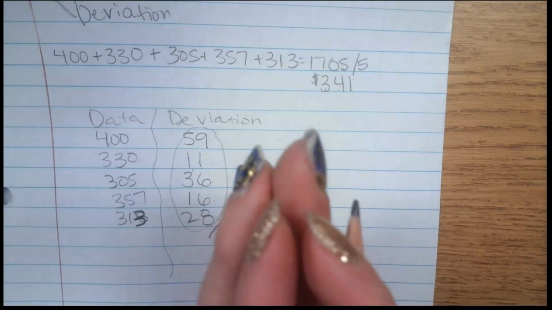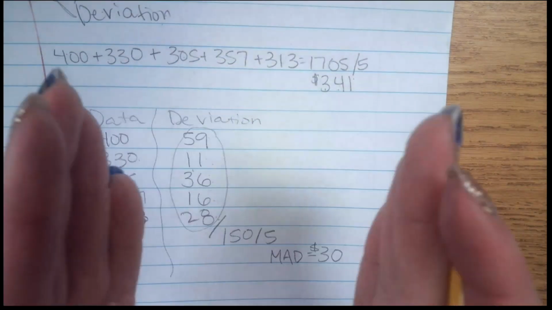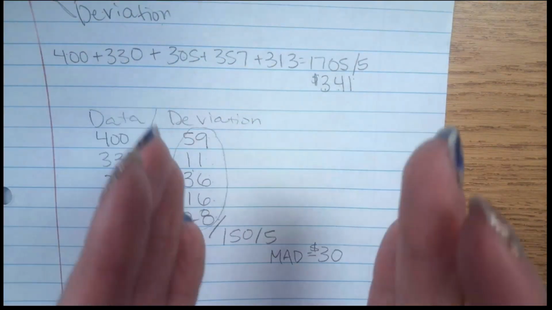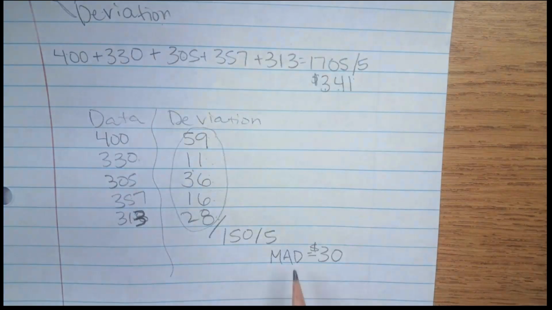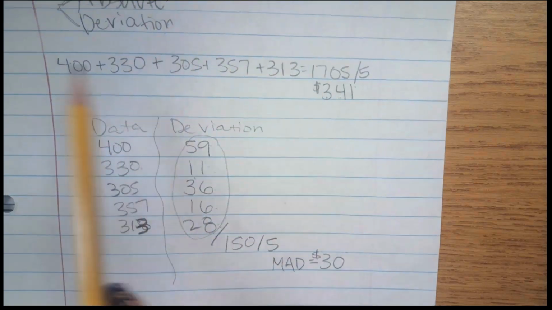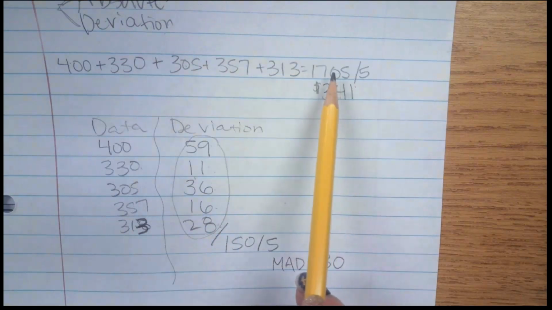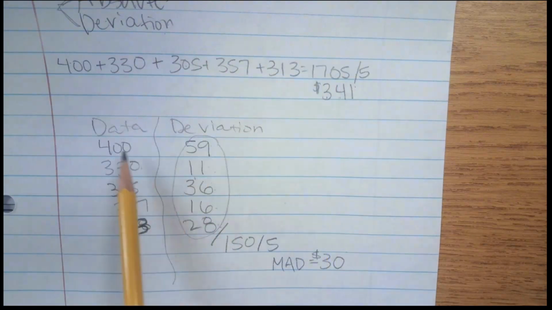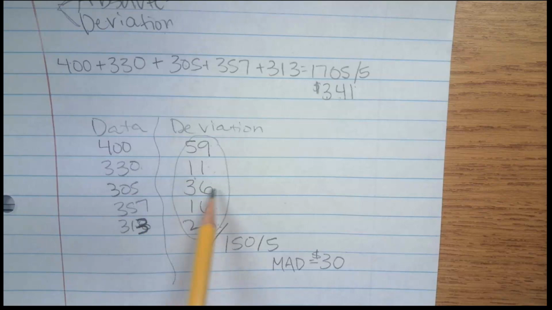So on average, the data varies by $30 million above or below the center, or to the left or to the right of that center. That is how you find the mean absolute deviation. First, find the mean of your set of data, then find the difference between each data point and the mean, then find the mean of those differences. A lot of mean going on.